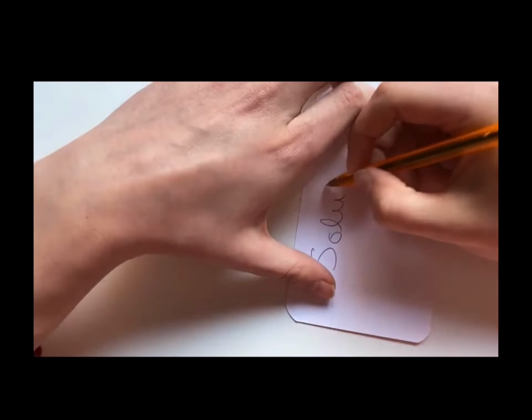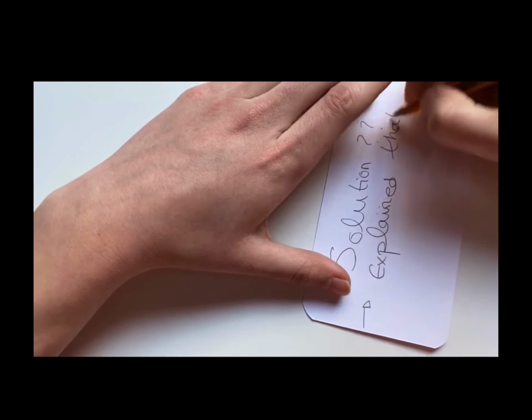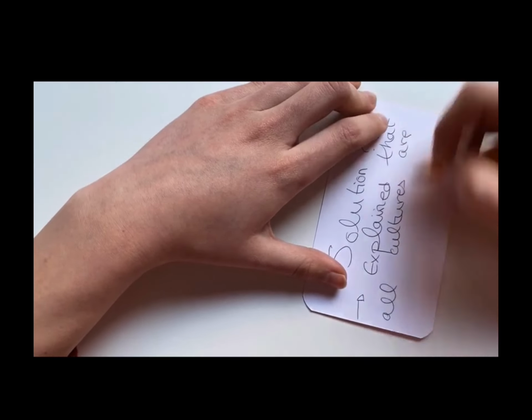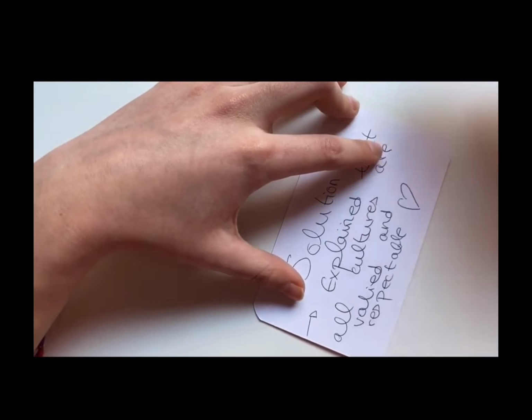Well, in order to solve this problem, we must explain to them before the project starts working that all cultures and religions are respectable and valid. We can do a kind of tutoring.